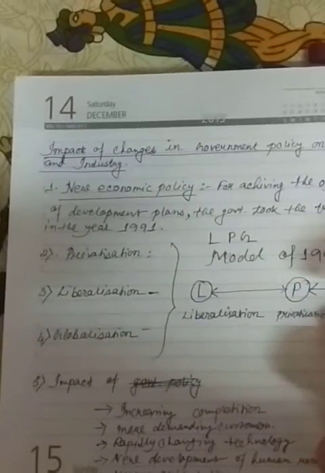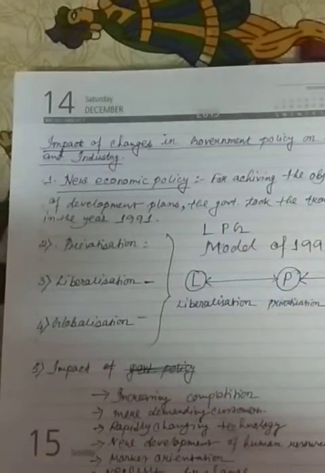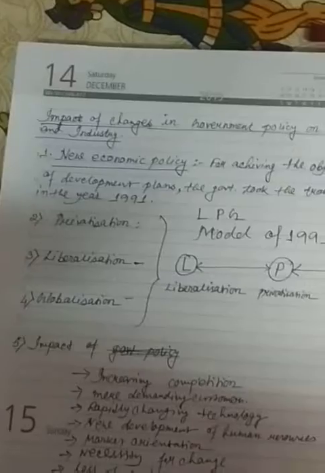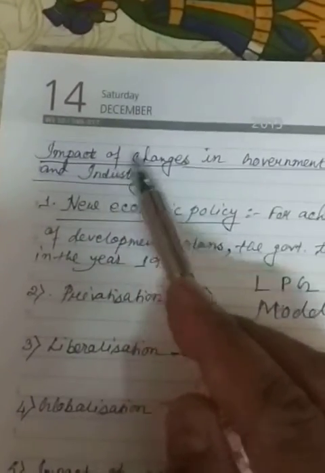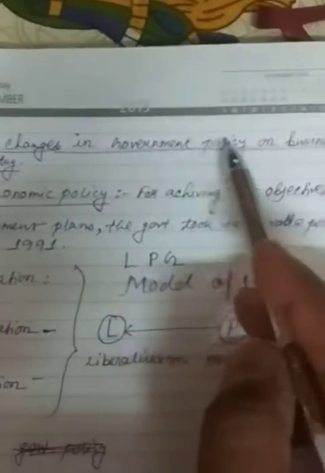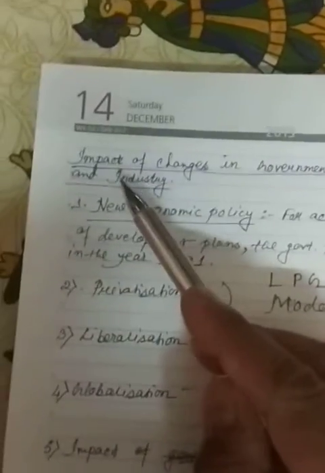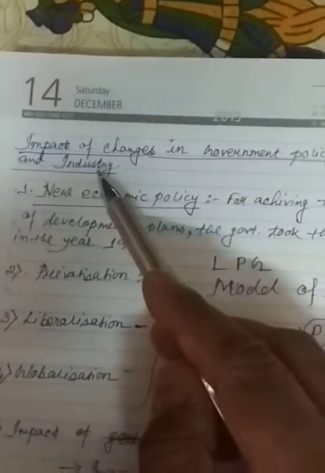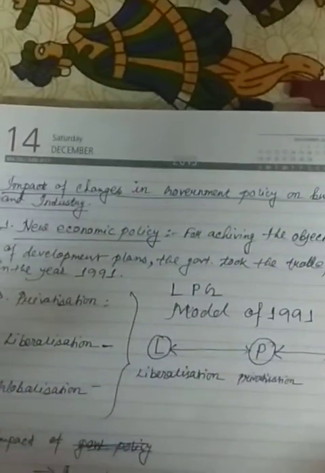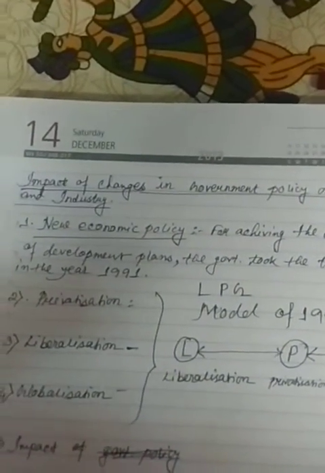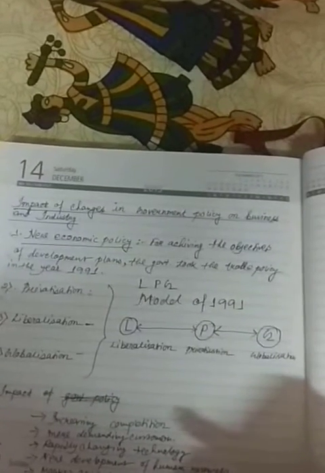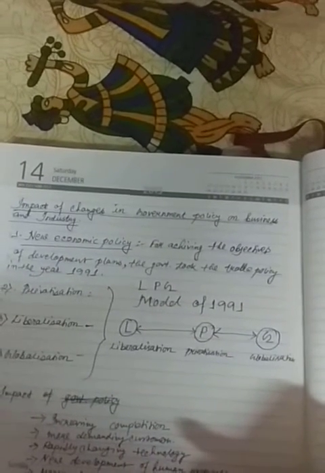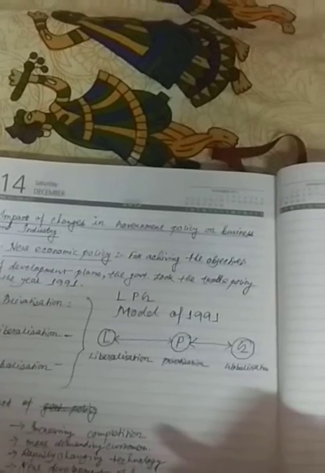Hello students, the last part of chapter number 3, which is also very important for you, is the impact of changes in government policy on business and industry. Actually in 1991, the Government of India announced a new industrial policy which introduced economic reforms.